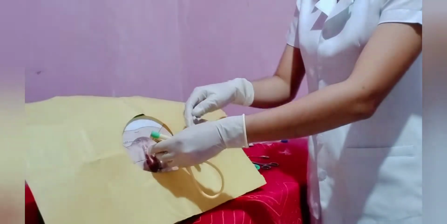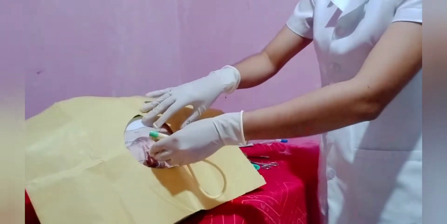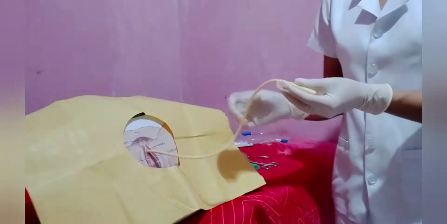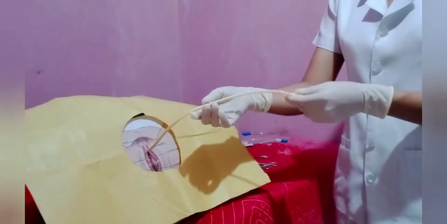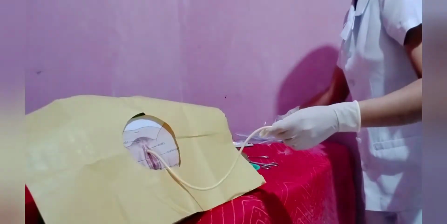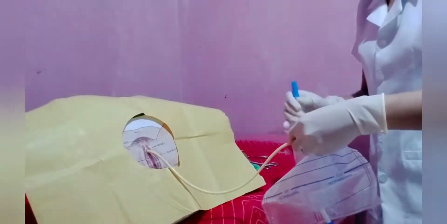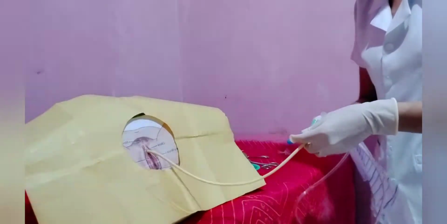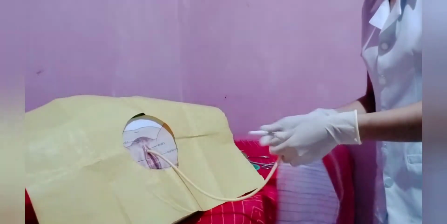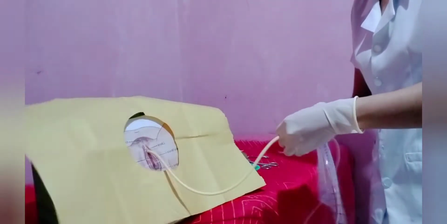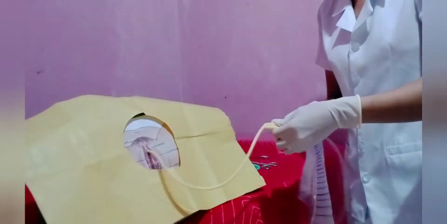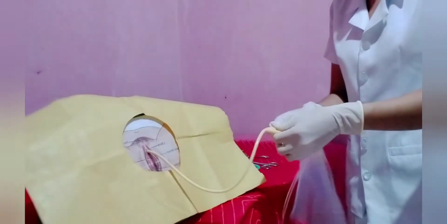After that, you have to connect the catheter to the urine bag so that the urine will not leak from the bag and to maintain its sterility. So I have here the urine bag. So I will connect it now. So now we can let it go.